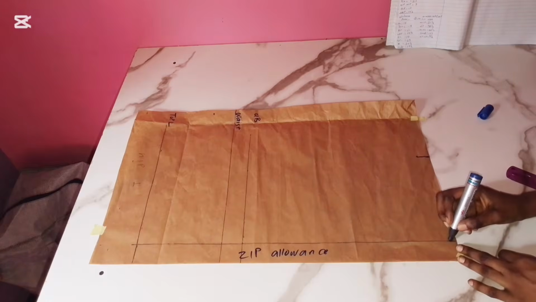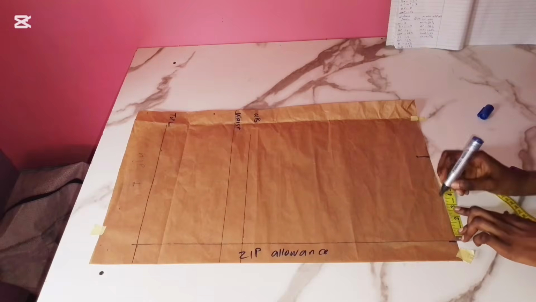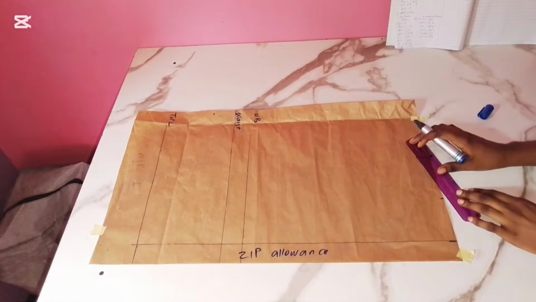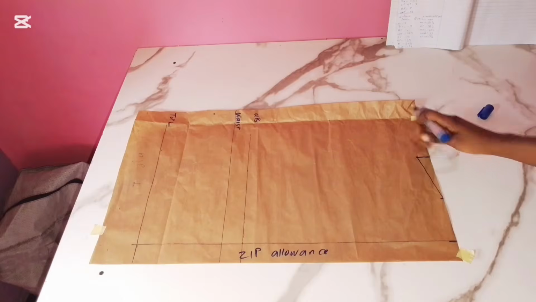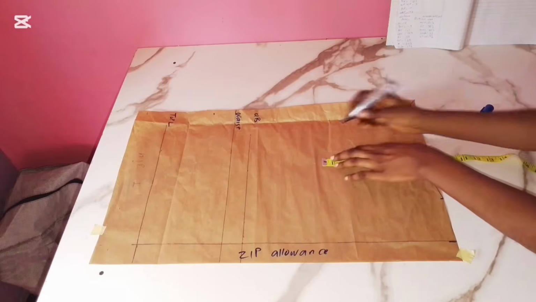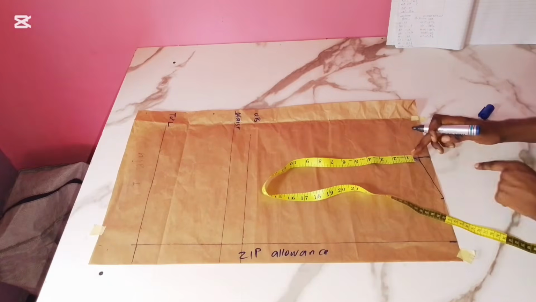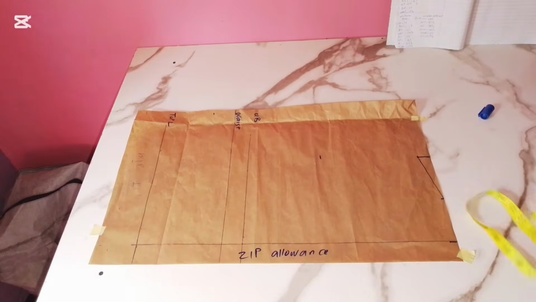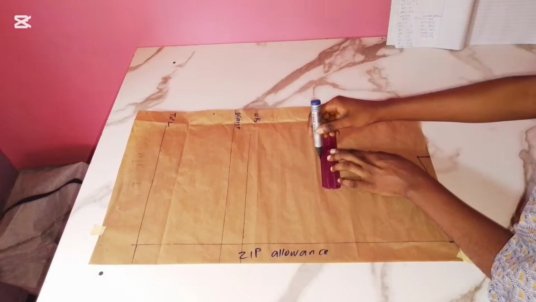Now from this point here, that is after the zipper allowance, I'll go in with my neck width, which is 3.5, and I'll connect my shoulder slope to meet my neck width. Now at this point, I would come down by my armhole depth, and I'm going to use my shoulder measurement divided by 2 minus half, because it's going to be an armless top. But if you're going to be adding a sleeve, use your shoulder measurement divided by 2 and input it there. Now that point is going to serve as my chest line, so I'll go ahead and rule it out.